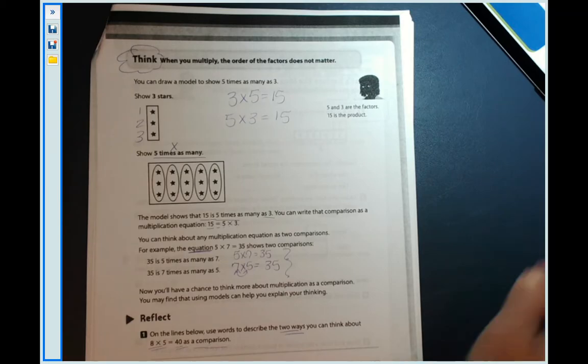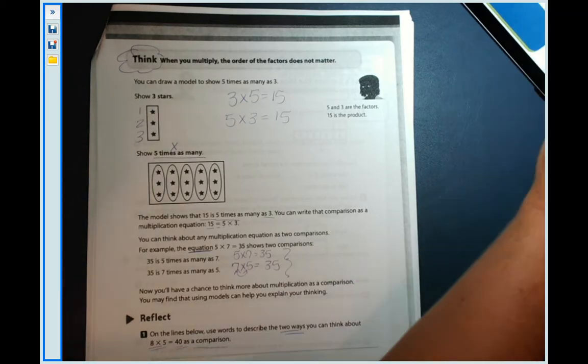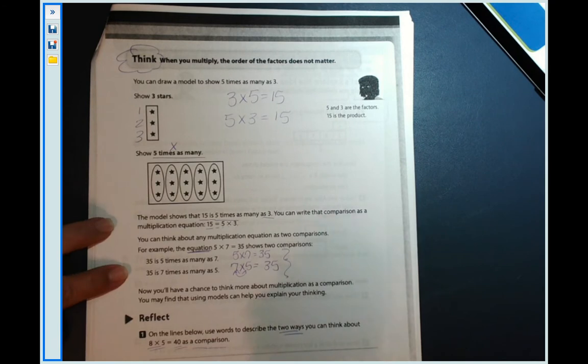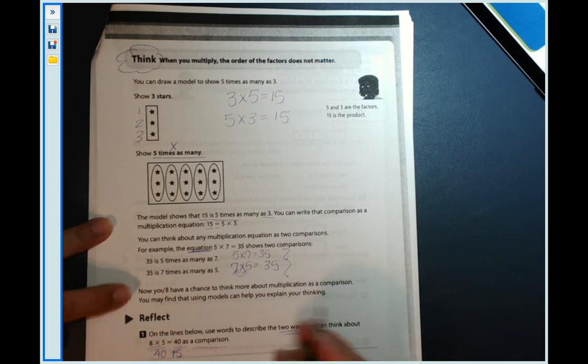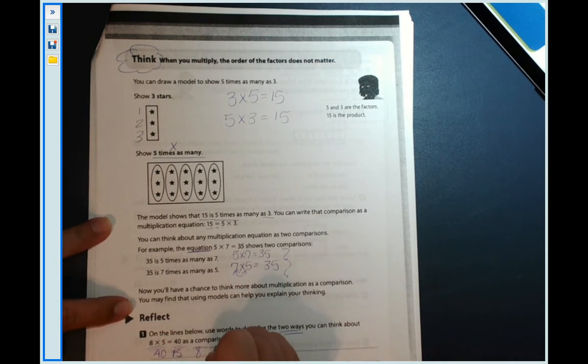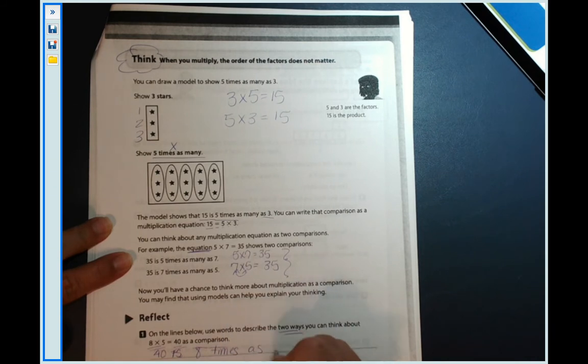All right, sorry about that. Describe 2 ways you could think about it. Well, I could think about it as 40 is 8 times as many as 5.